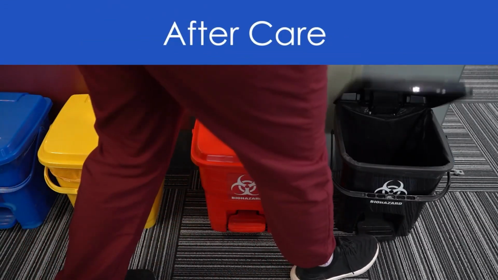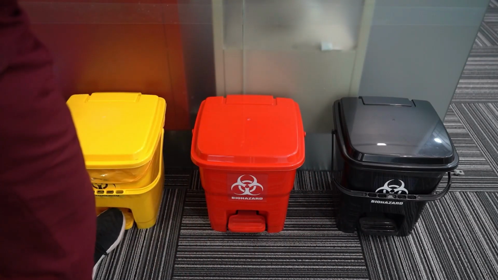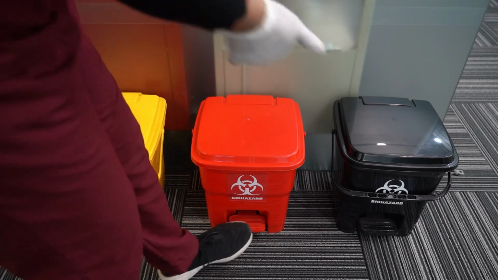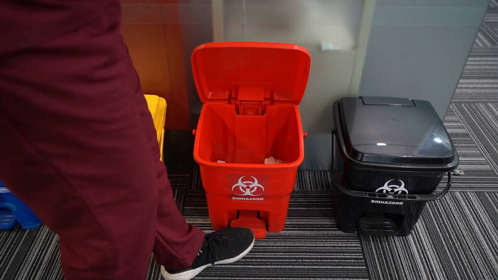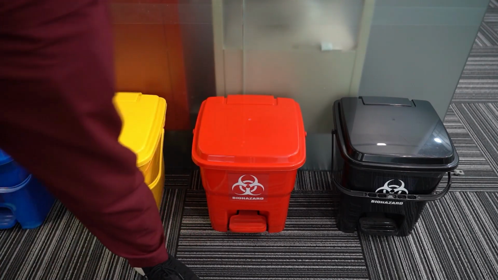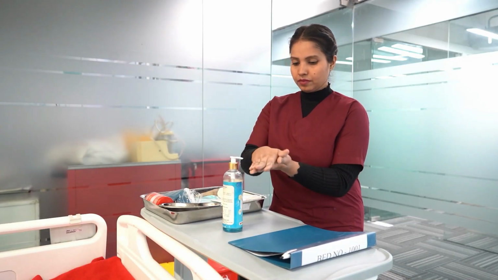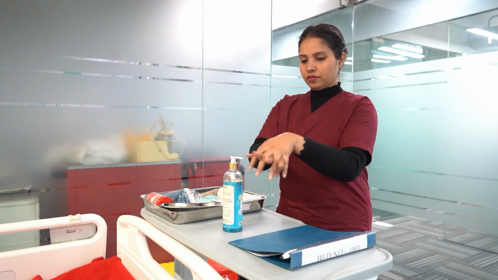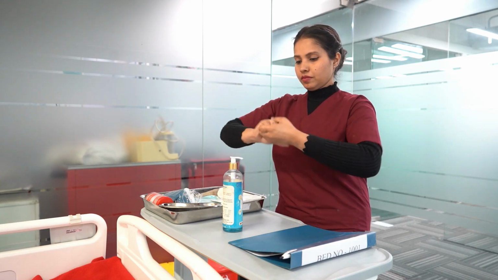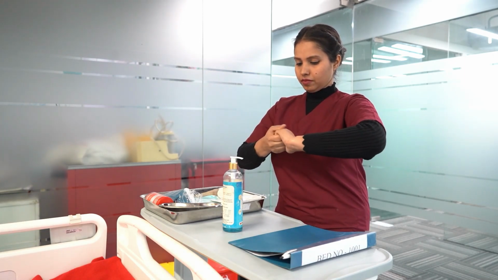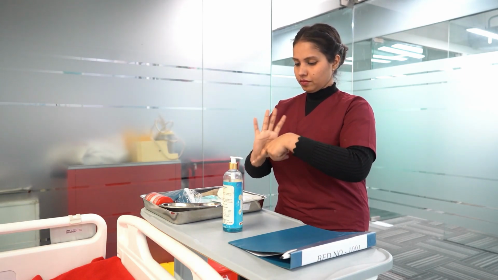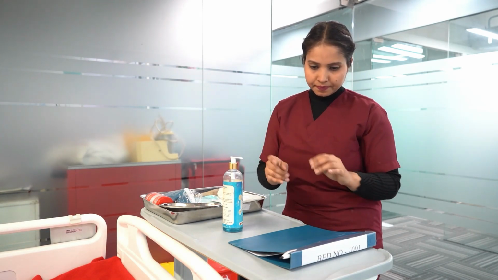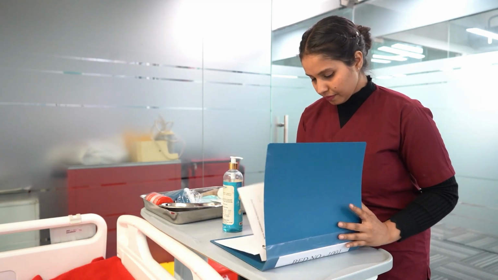Aftercare. Discard the waste according to the biomedical waste management policy. Perform hand hygiene. And document the procedure in the nurse's notes.